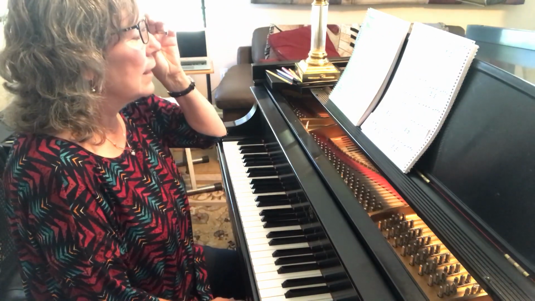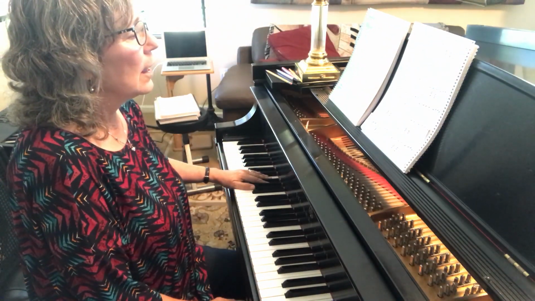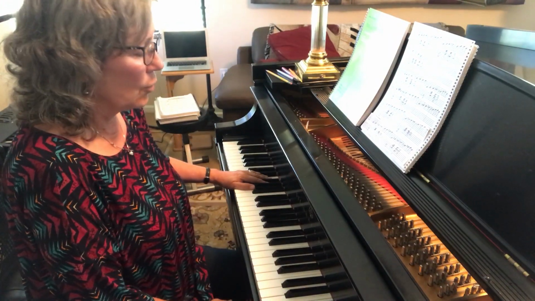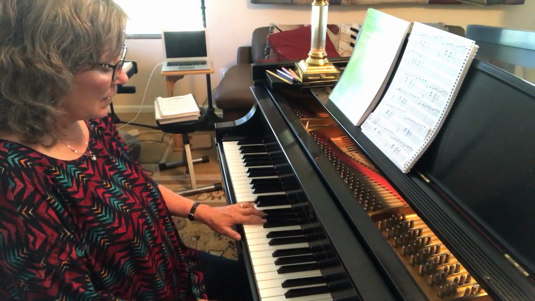Now we can take it into another key, and if we do Dorian, I'm going to do a slightly different inversion of the chords when I come up. So D minor 7 is D, F, A, and C.